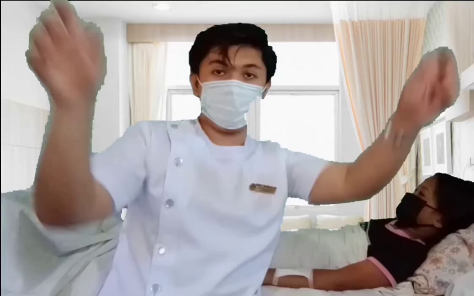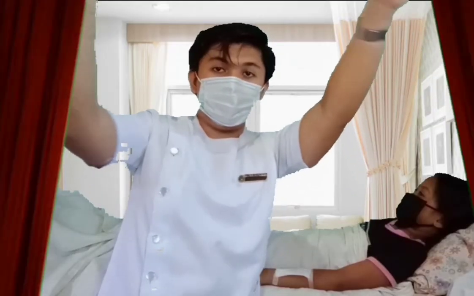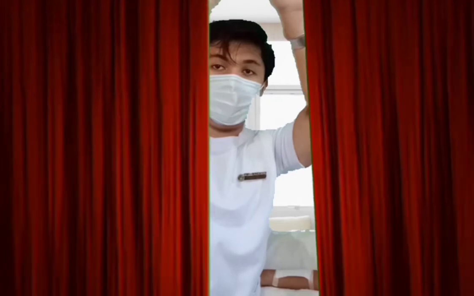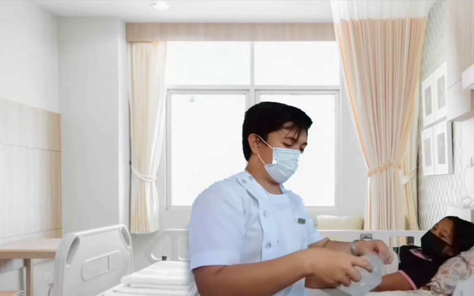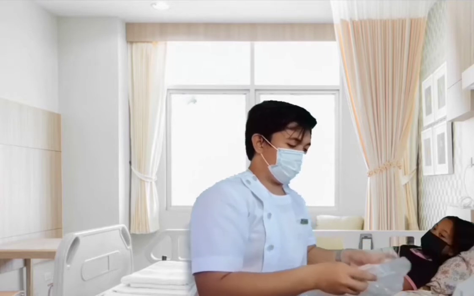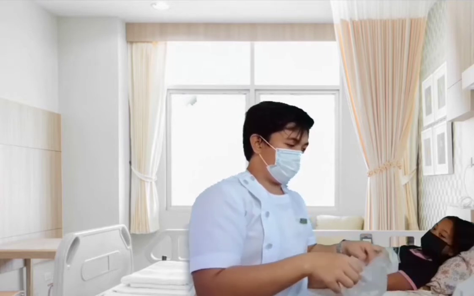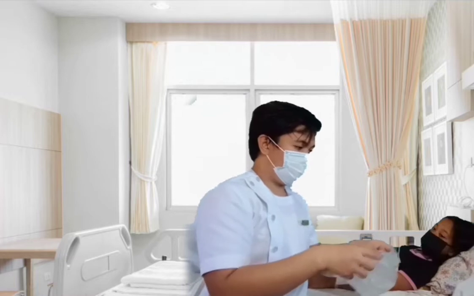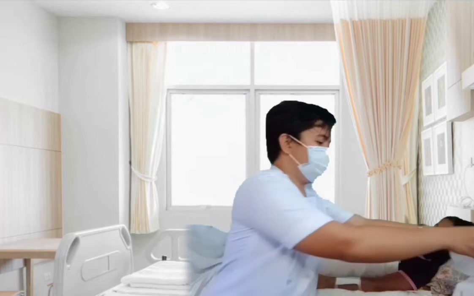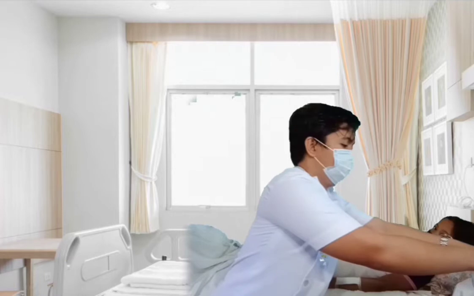Step 7. Close the room door or curtains. Place the bed at an appropriate and comfortable working height. Closing the door or curtain promotes privacy. Proper bed positioning helps reduce back strain while you are performing the procedure. Step 8. Place a waste receptacle or bag at a convenient location for use during the procedure. Having a waste container handy means the soiled dressing may be discarded easily without the spread of microorganisms.